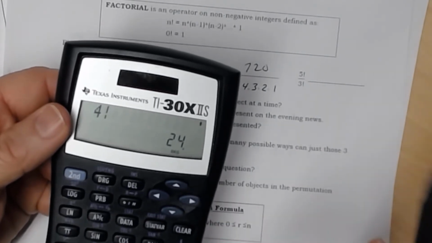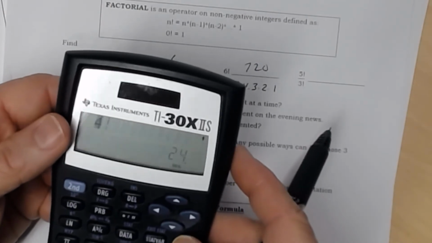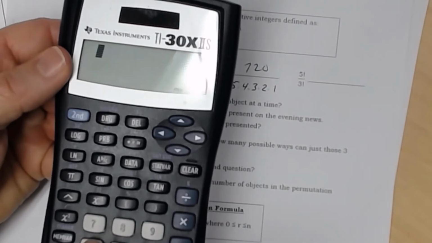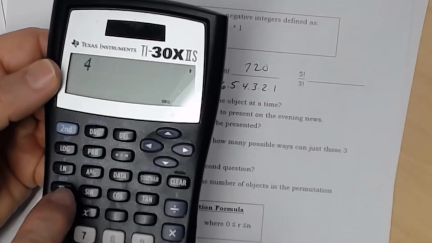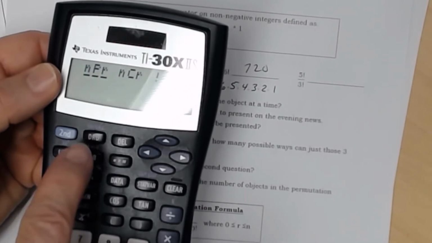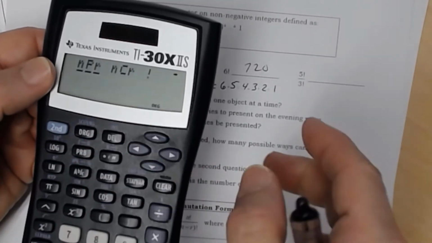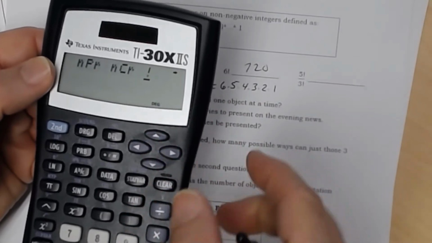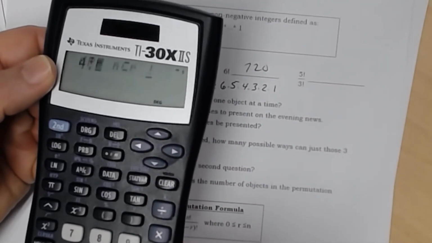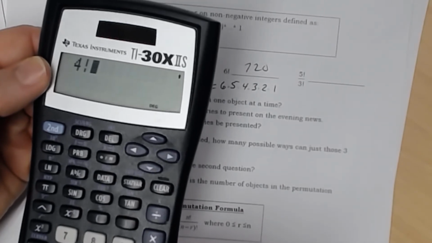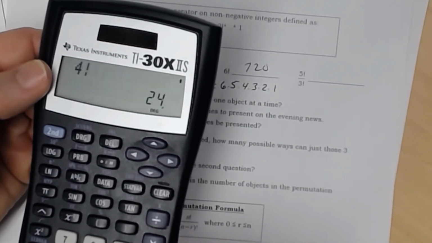All right, so let's do it again. Basically, you're going to do 4 first. Press 4. Then where do I go next? You go to probability, PRB. I want the factorial, right? So move the arrow until it underlines it. Then I press enter. So I'm looking at 4 factorial now. I want to know what it is equal to, so I press equal. I get 24.